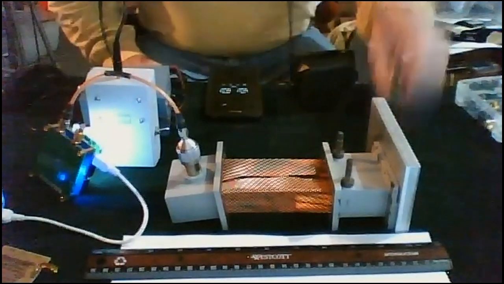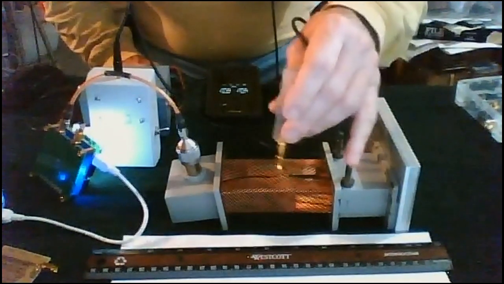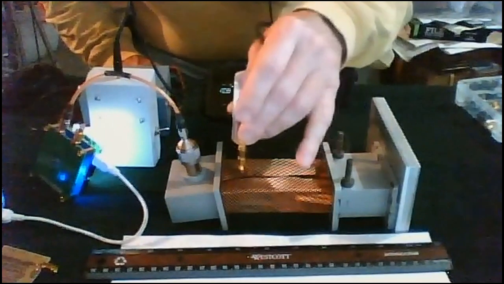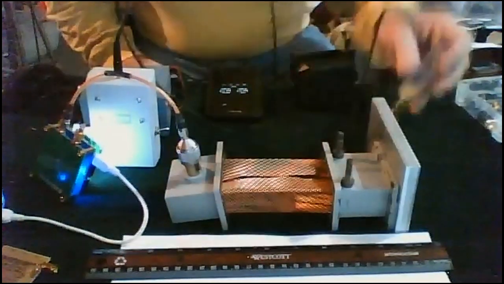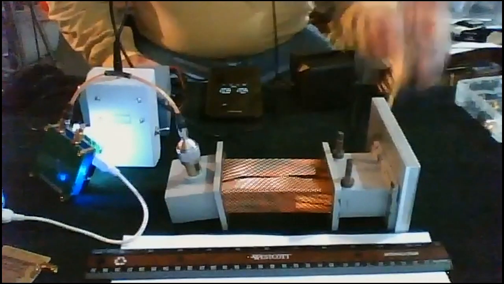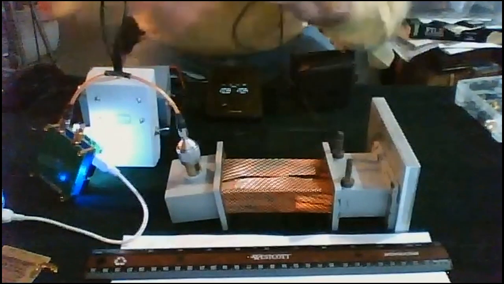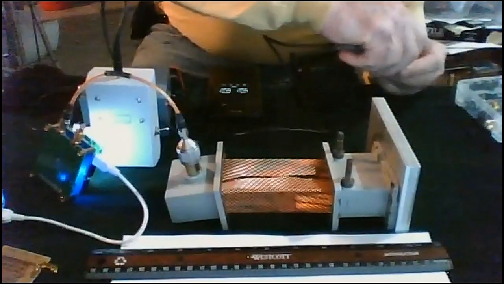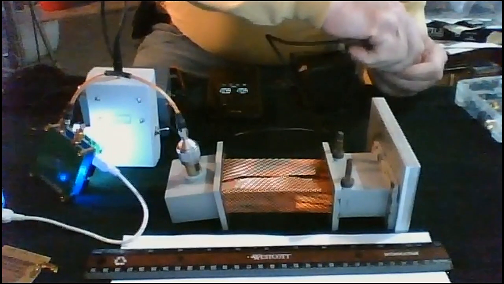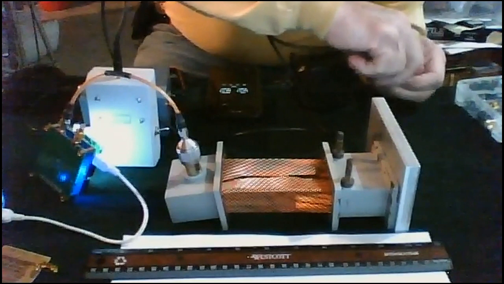Anyway, we'll fake it. Okay. Let's see. I know. We'll go back to the shorter detector. That'll work too. No, it won't. Will it? Maybe. Shorter probe, rather.